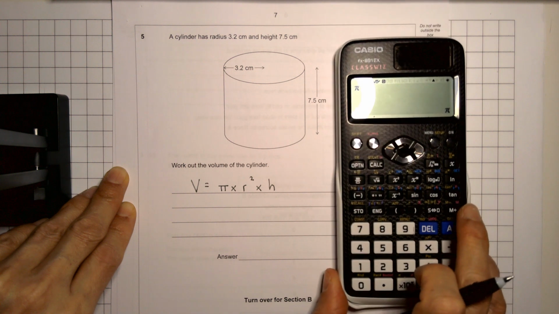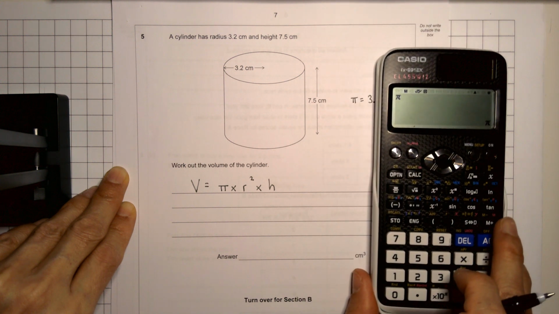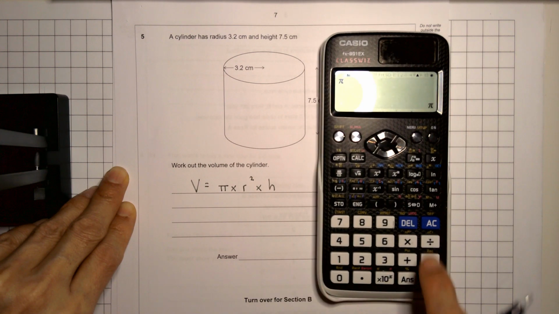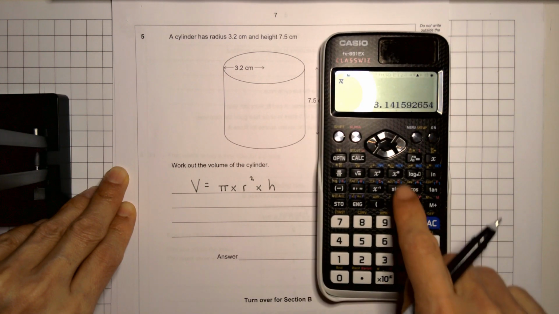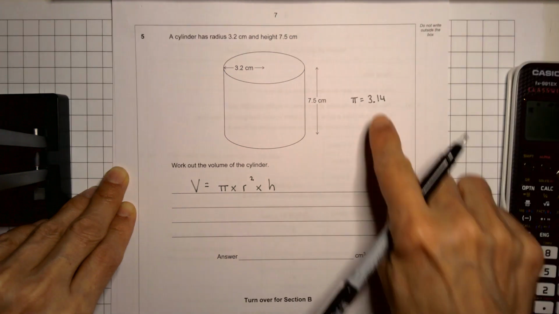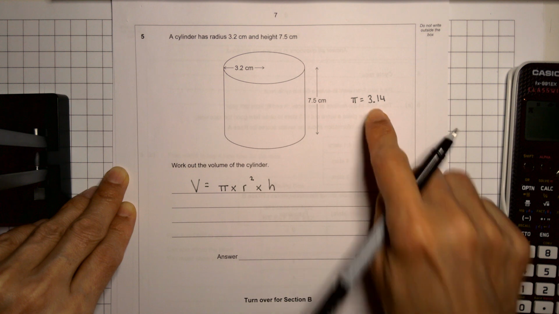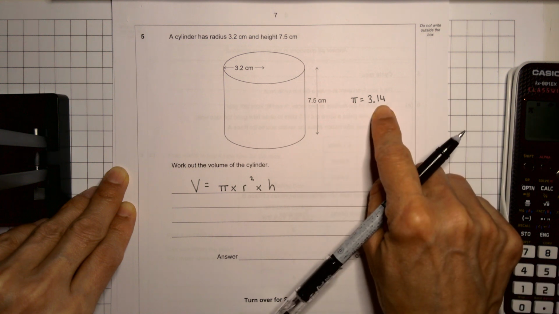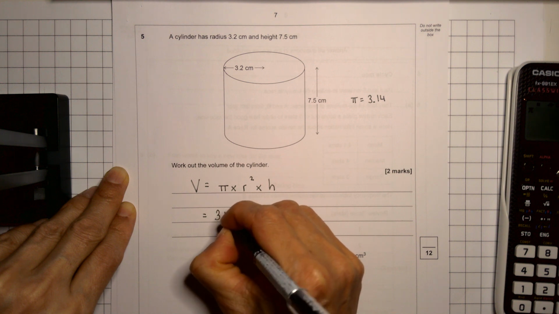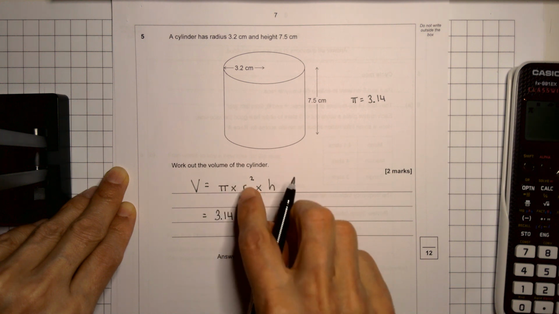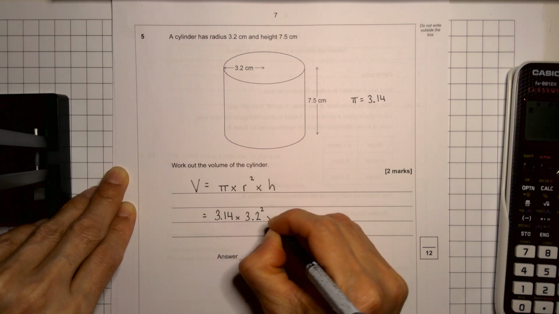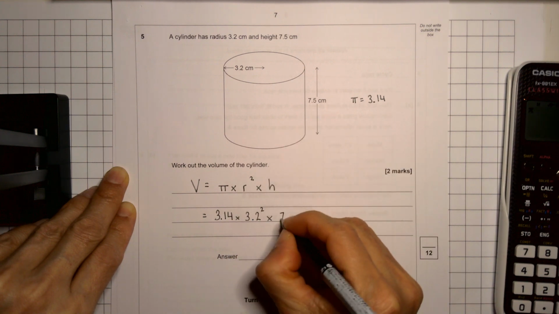And you'll notice it's not very clear. You might just about see it. If I move it there, you can see a pi appears, and if you press equals and then change to SD, it will actually give you the full number. So you have an option of using the full number, or you can use 3.14. Up to you. I'm going to use 3.14 just to keep it nice and simple. So here, when I come to calculate it, I'm going to use 3.14 multiplied by the radius squared, which is 3.2 squared, times the height, which is 7.5.